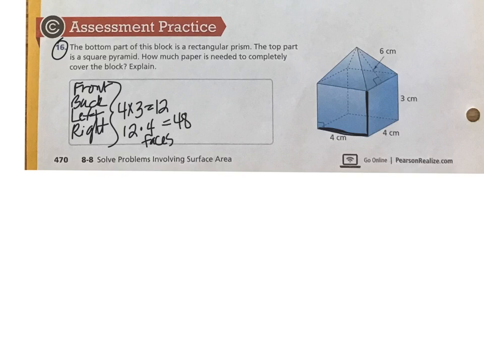Then we also have the bottom of the figure. Okay, the bottom is a little bit different because it's not a rectangle anymore. The bottom is actually a square. This piece right here is a 4 by 4 square, which is 16 square centimeters.